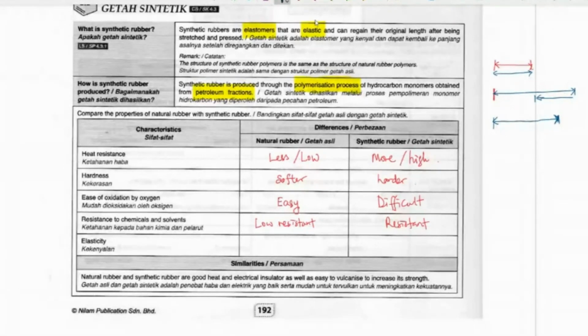Elasticity is when you extend it and then remove the weight or the force, you see whether it can return to its initial length or not. If yes, it is more elastic. If no, it is less elastic. Okay, you get what I mean? Okay or not, class? That is the meaning of elastic. Elasticity is the ability to regain the original length after being stretched or pressed.